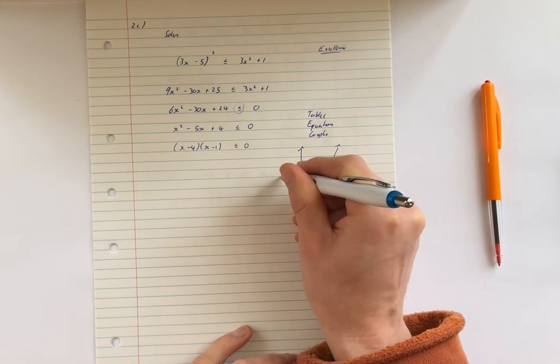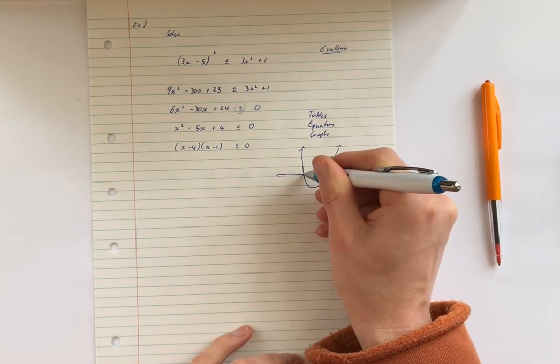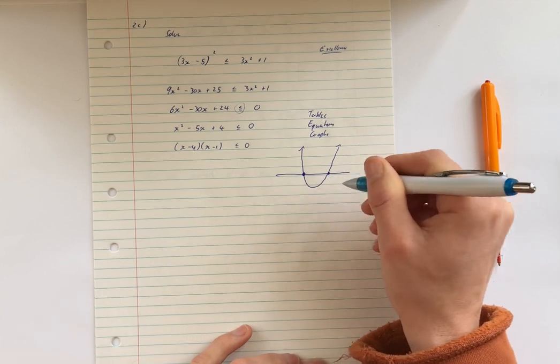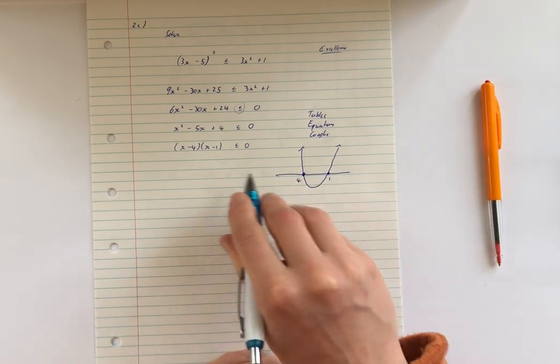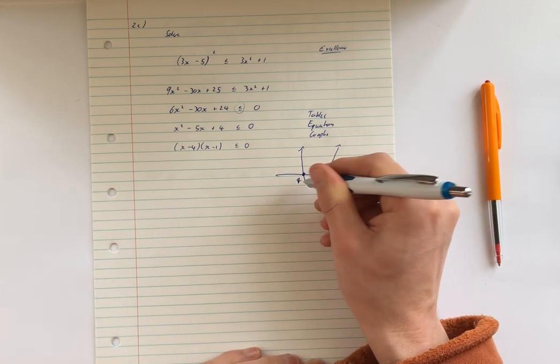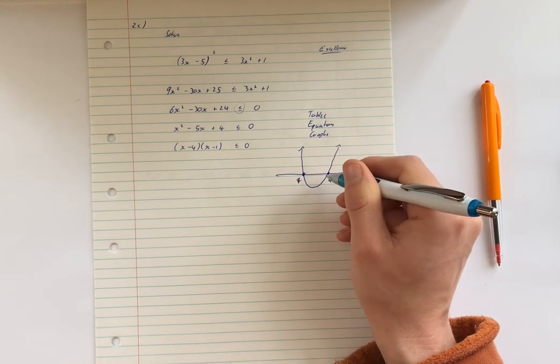And it has got two solutions where it goes through the x-axis. One is at 4 and one is at 1 when we solve this. 1, 4.